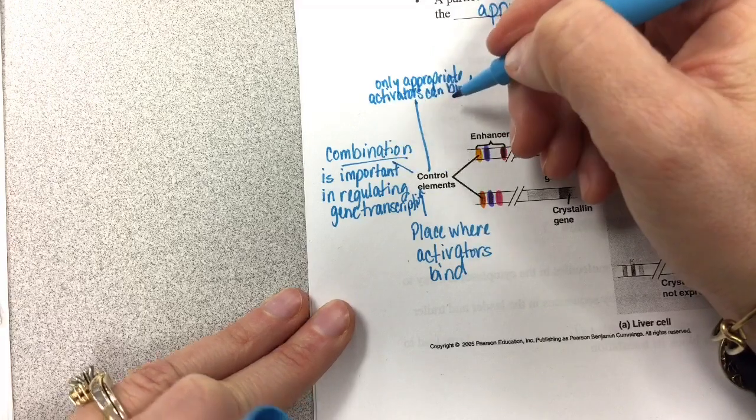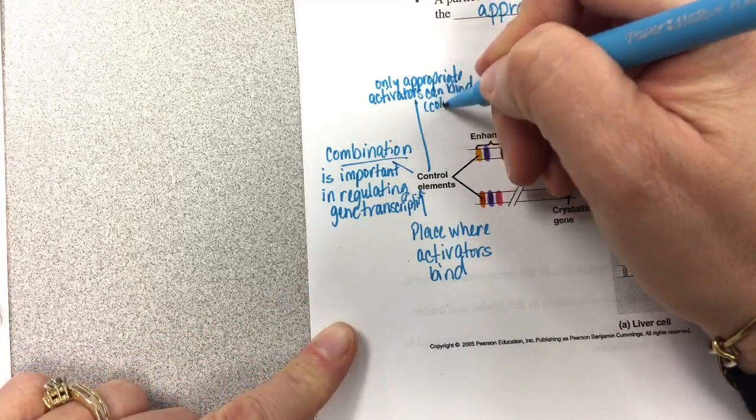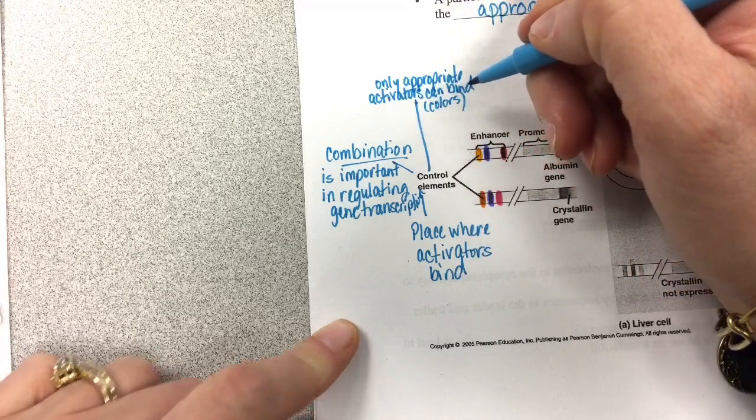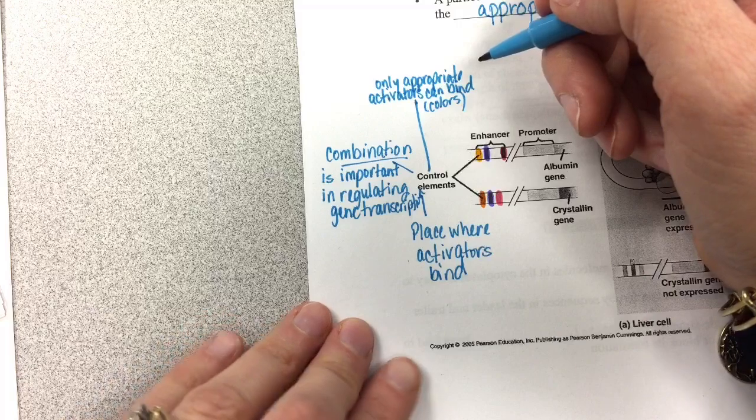So only appropriate activators can bind. So what does that mean? I'm doing colors. That's the purpose of my colors. All right. So, albumin.